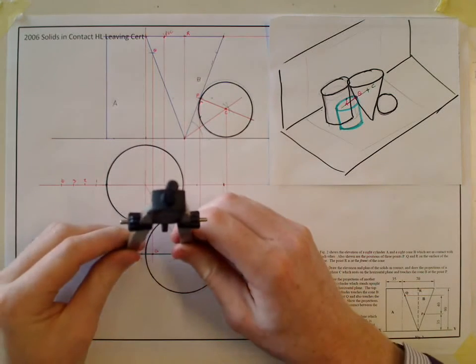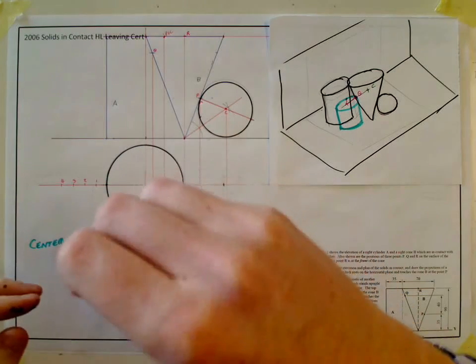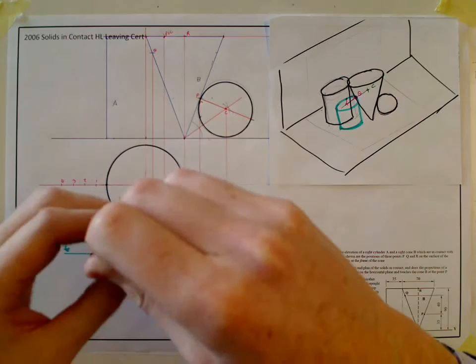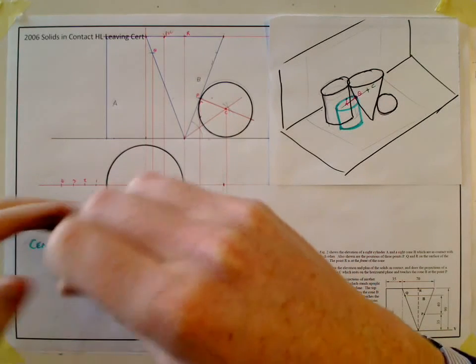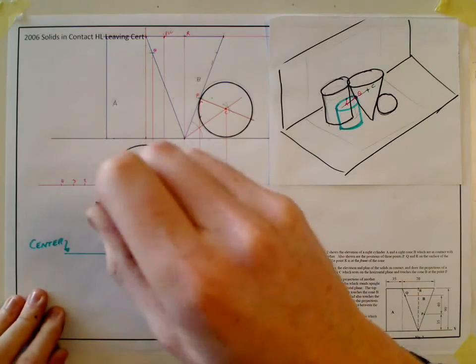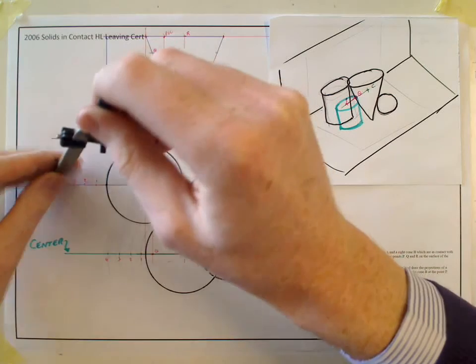So it's going to go from the center here. It's 1, 2, 3, and 4. If I go back here again, center this cylinder.